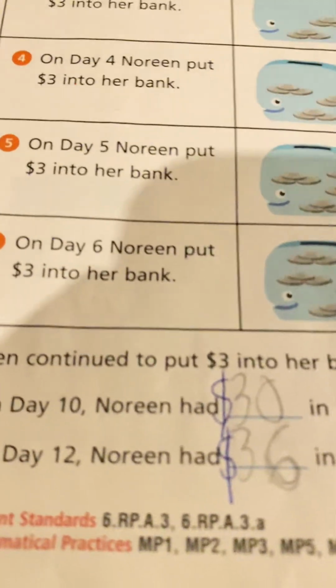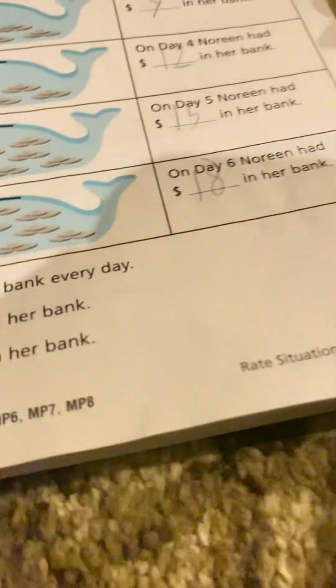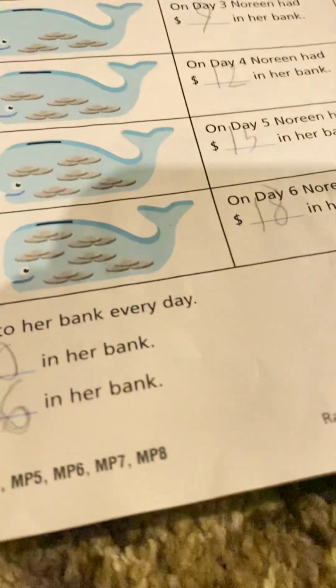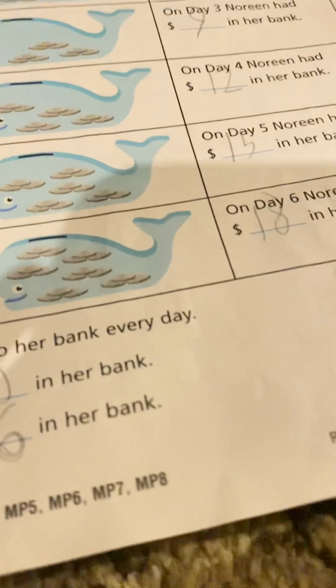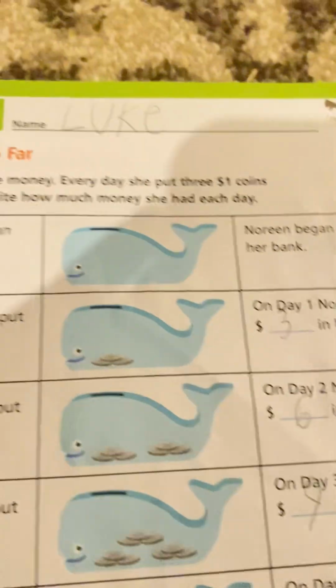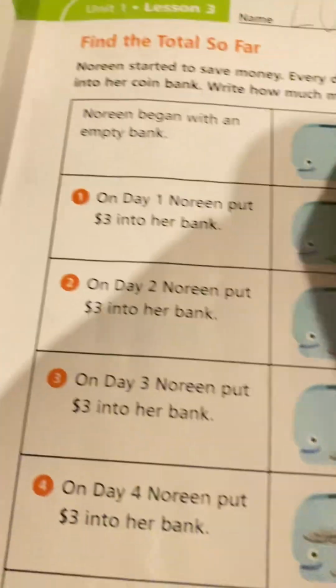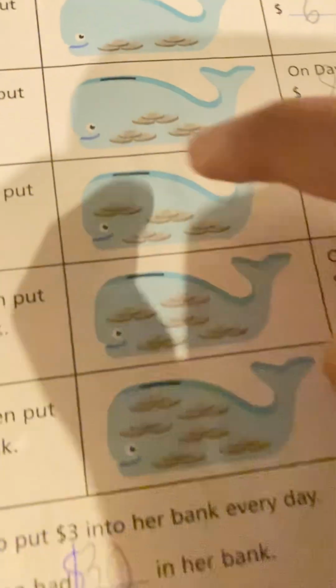And on day 6, Noreen put 3 more into her bank. That would be 18, because 15 plus 3 is 18. It's kind of like a pattern, pretty much. Every time we go to a higher amount of days, there are higher amounts of money being added. 0, 3, 6, 9, 12, 15, 18. Very cool.